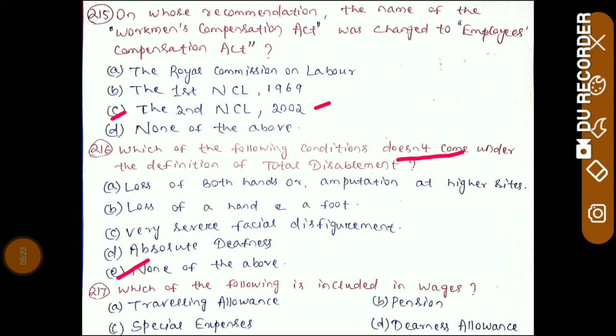Then the next question, which of the following is included in wages? Traveling allowance, special expenses, pension, dearness allowance. As we have known, the traveling allowances, special expenses and pension, all these three don't come under the definition of wages. So wages include dearness allowance. So option D is the answer.